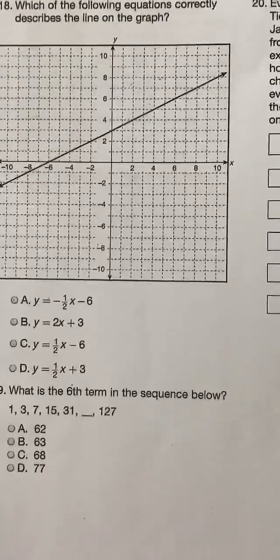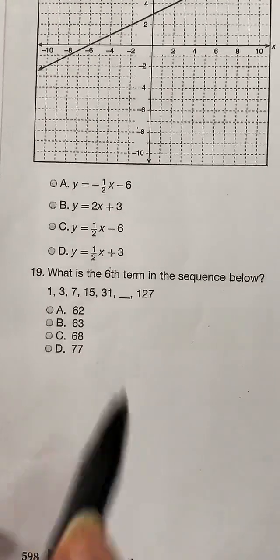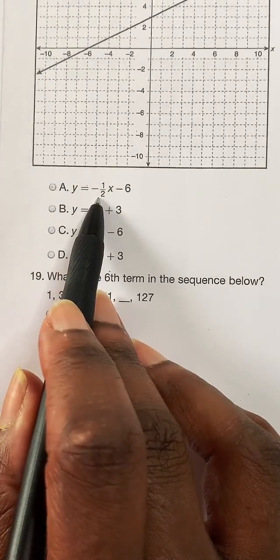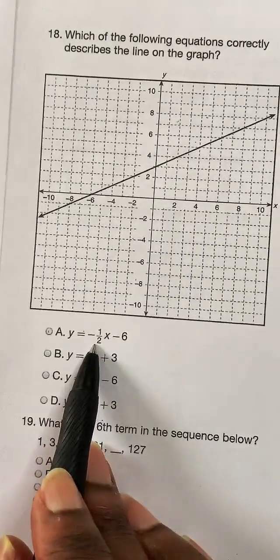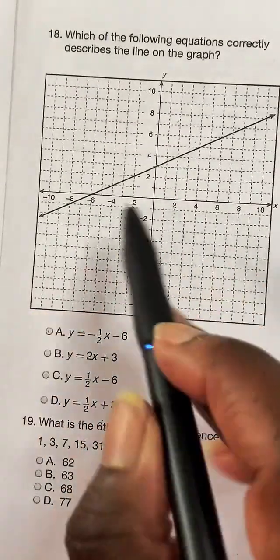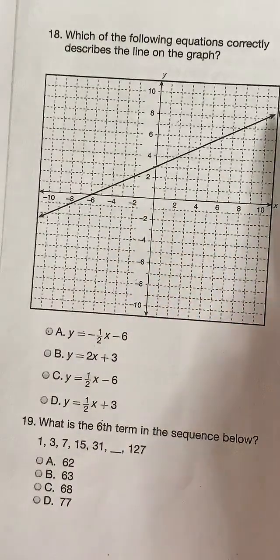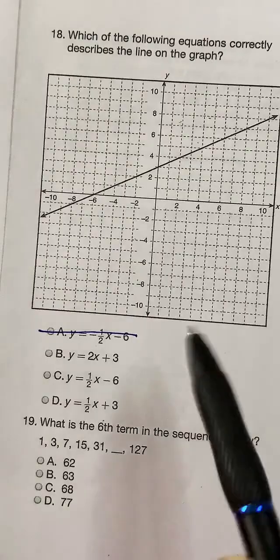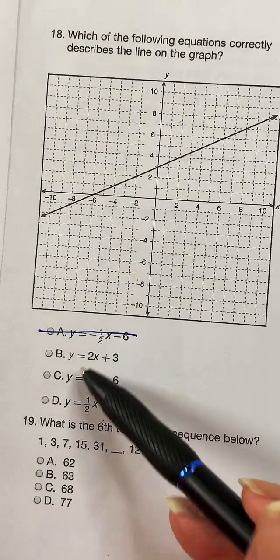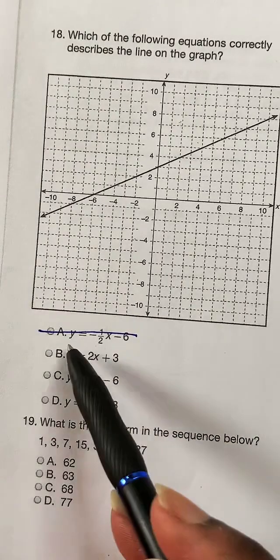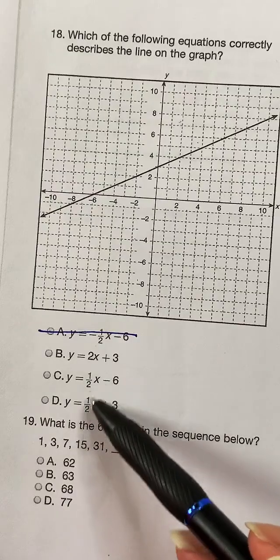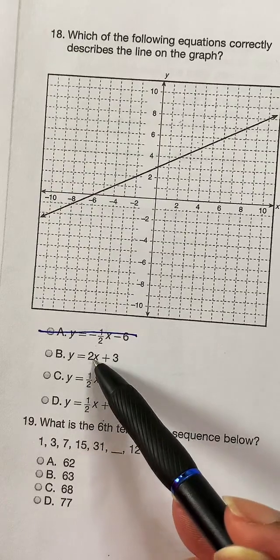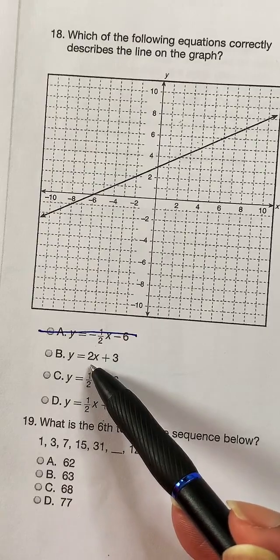All right, good. First, we can eliminate A because it's giving me a negative slope. If I notice from left to right, my graph is increasing. So right away, A is done. So now we're looking at B, C, and D. So now I notice that C and D have the same slope. B has basically the flip of them.